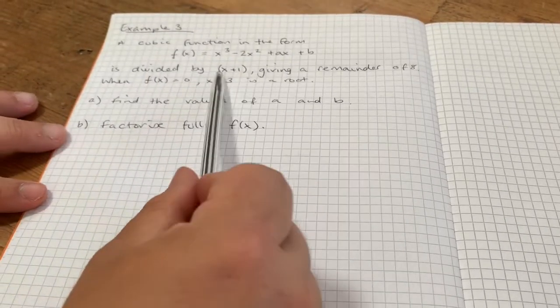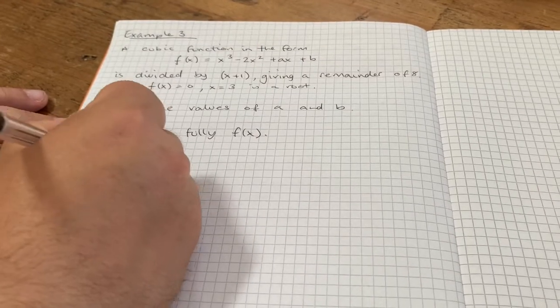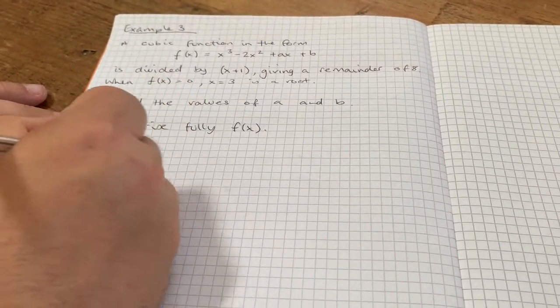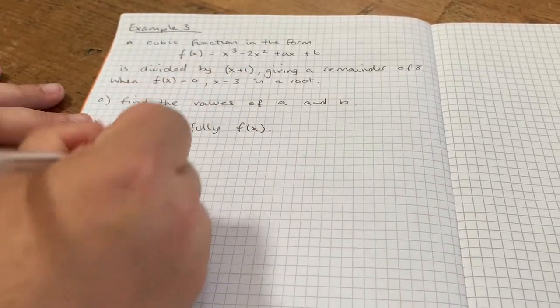Okay, so let's take the first piece of information. We're told that when we divide by x plus 1, we get a remainder of 8. So let's have a look at that.